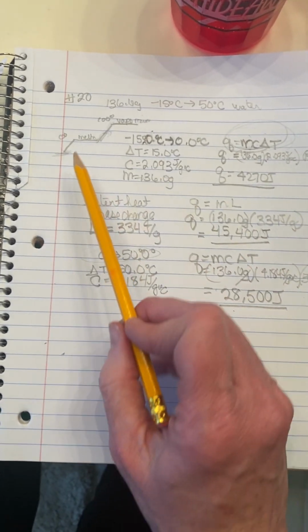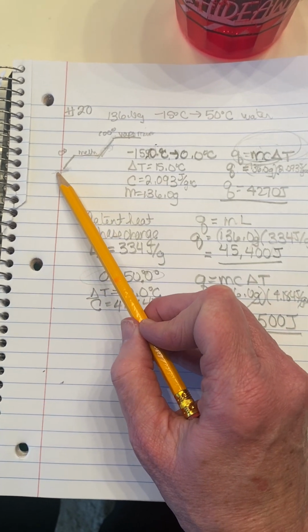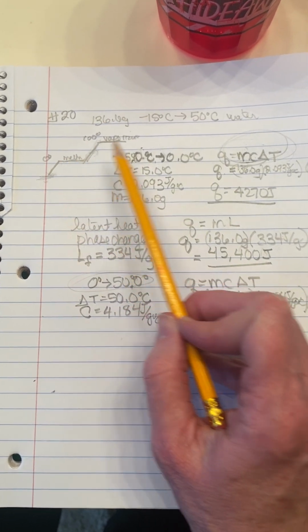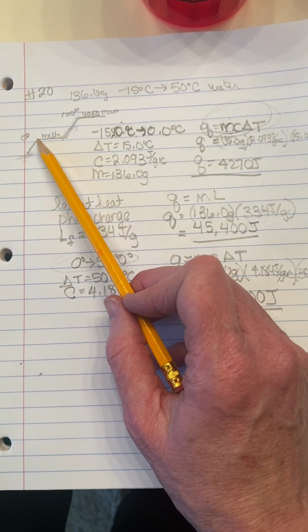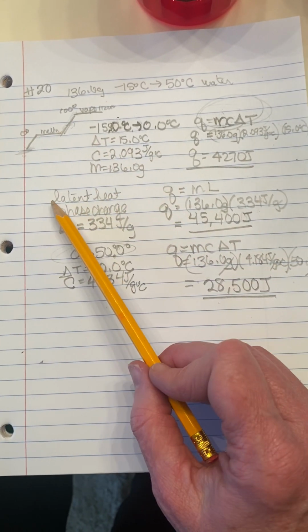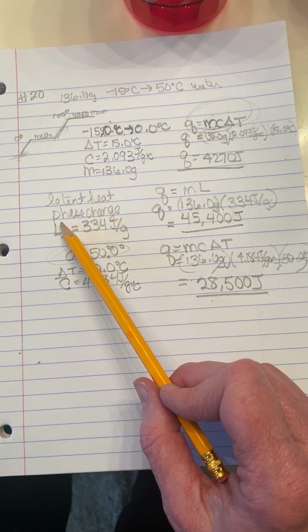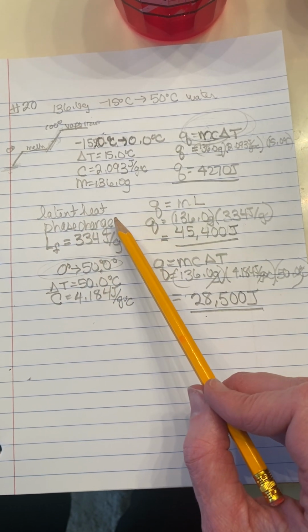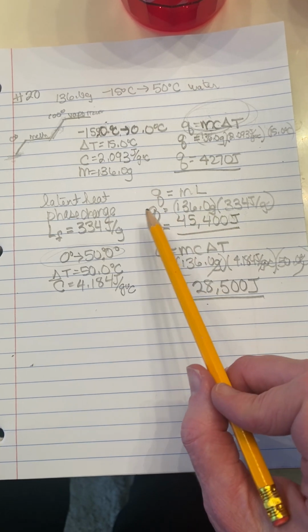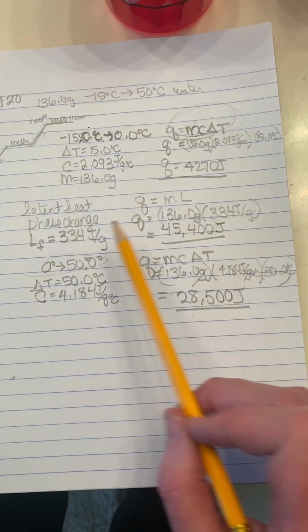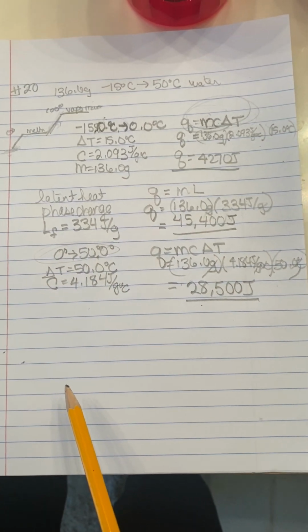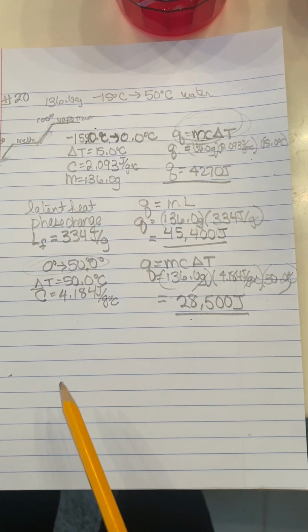So here's what we've done. We took the temperature from here to here, which is a temperature change, and we found that. Then we said there's this latent heat while it's melting, the phase change, and we use the L sub F because we're going from solid to liquid.